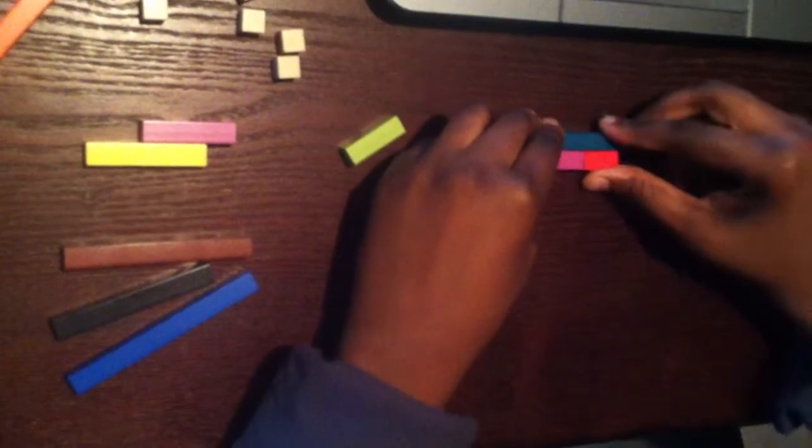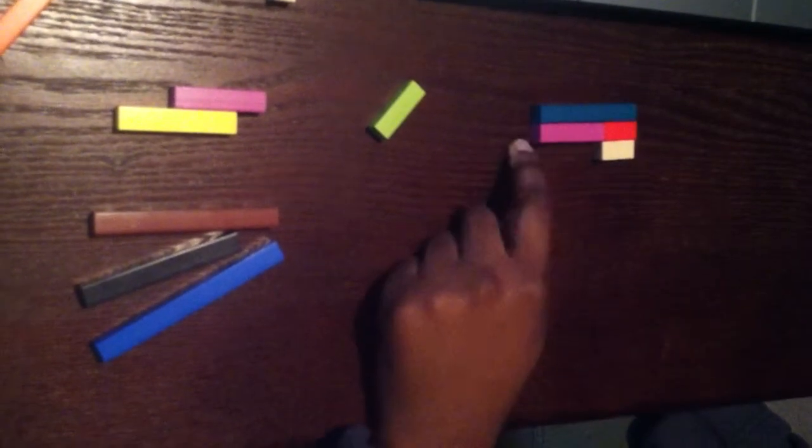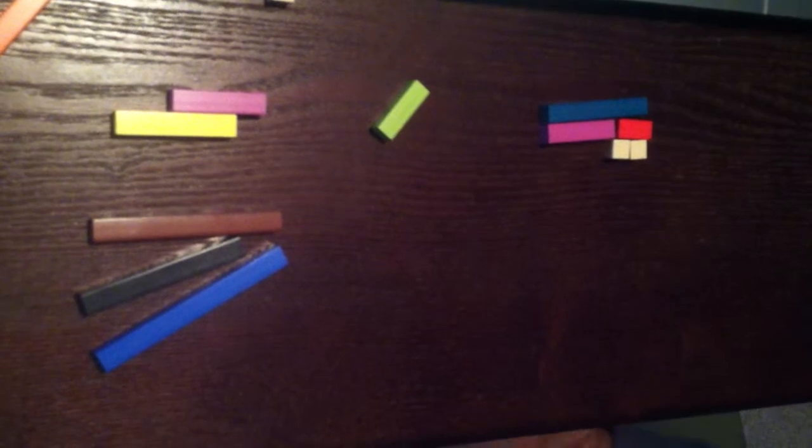Or you can replace the 2 white rods with the red rod, because we know that the red rod is 2, and it also equals 2 white rods. So the dark green rod minus the purple rod gives us a red rod or 2 white rods. And that concludes my explanation of how to solve addition and subtraction using the Cuisenaire rods.